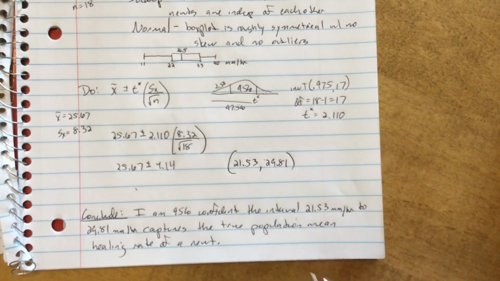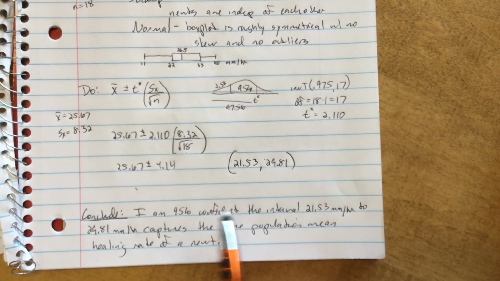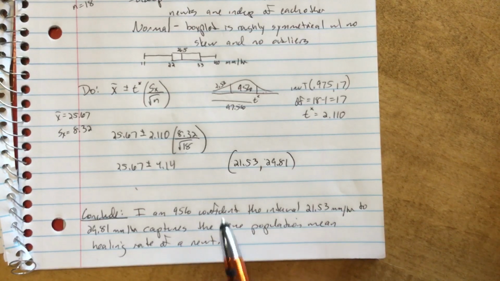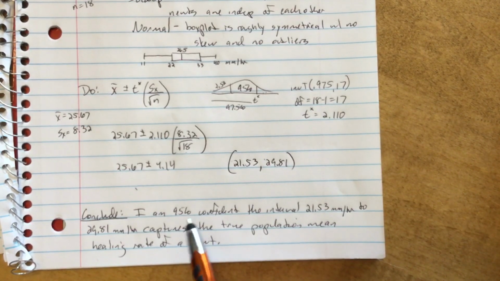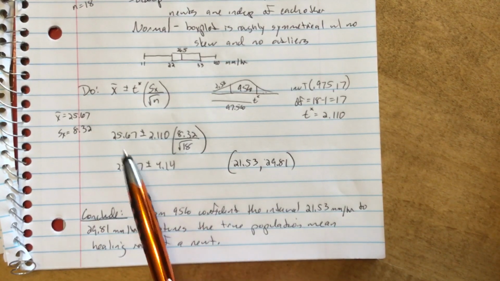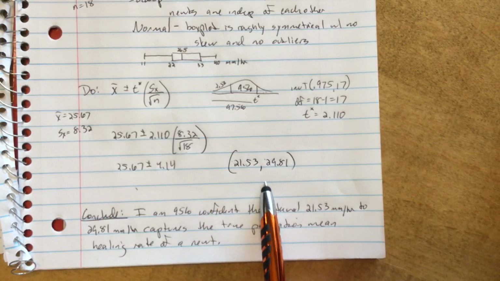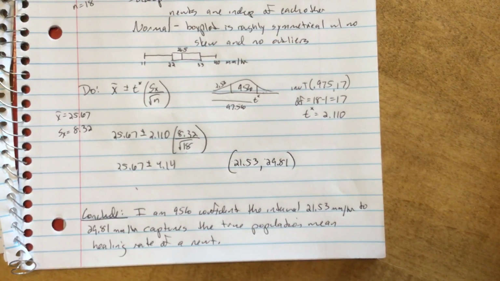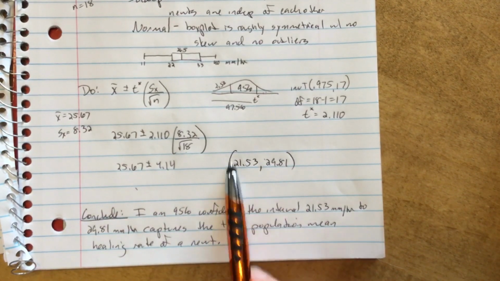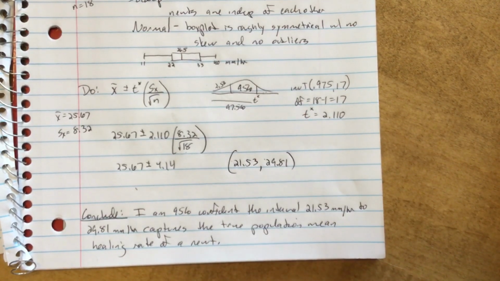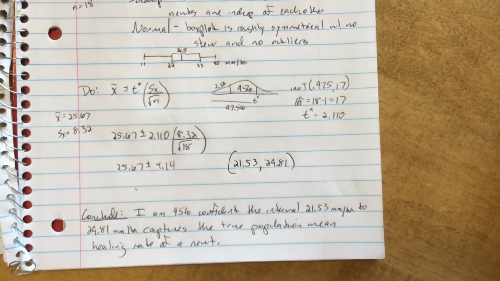But remember, the interpretation of this confidence level means if I took many, many samples of this same size from the population of newts, about 95% of my samples would yield an interval that would capture the true healing rate of a newt. Okay, so about 5% of my samples, my interval would be a little off, a little high, a little low. Okay, so that's not too bad. 95% confidence level isn't too bad.